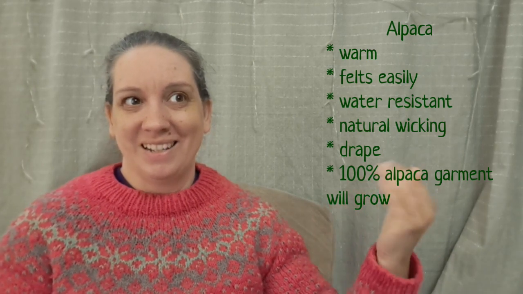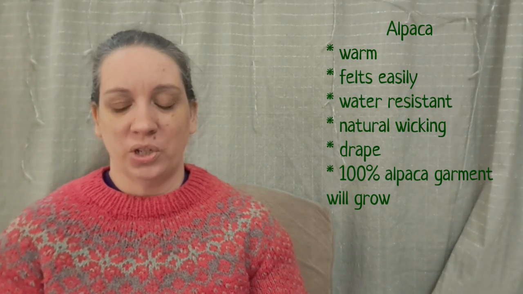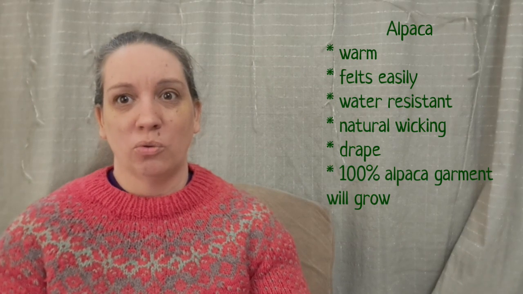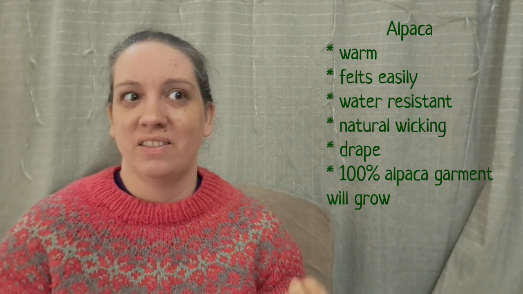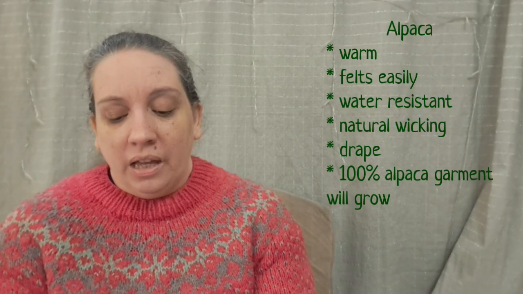And although if you spill something on it, you have time to wipe it up before it soaks in. But if you're sweaty, it'll help to wick the moisture away, similar to wool, but it is a little bit more water resistant than something like the sweater I'm wearing right now, which is really cool to know. But alpaca is quite a lot warmer than wool. And it can make the yarn very fuzzy.